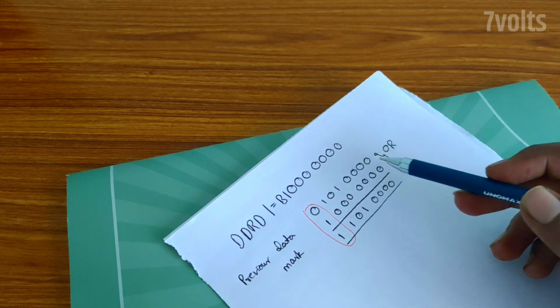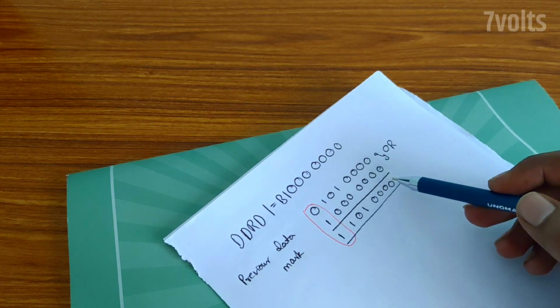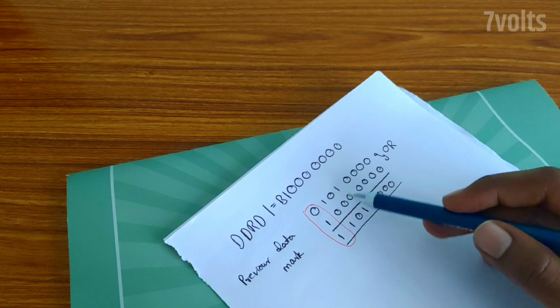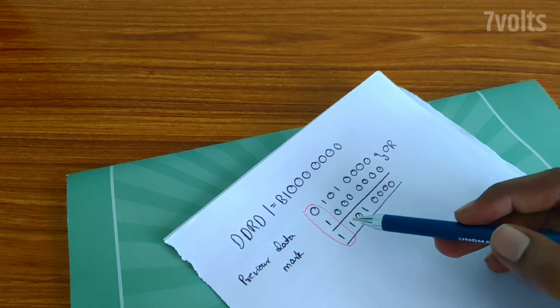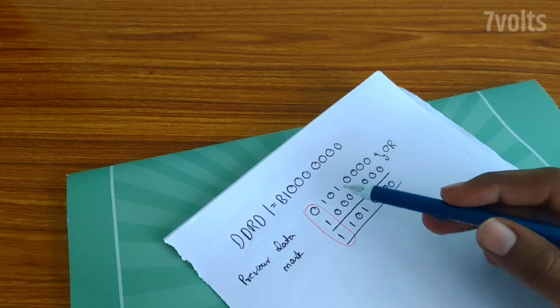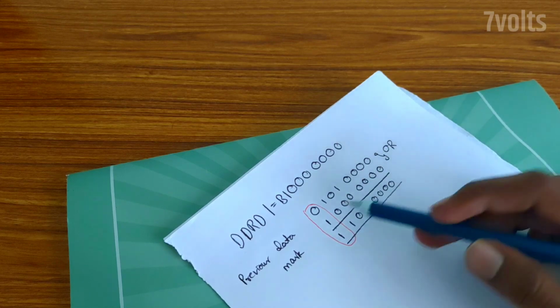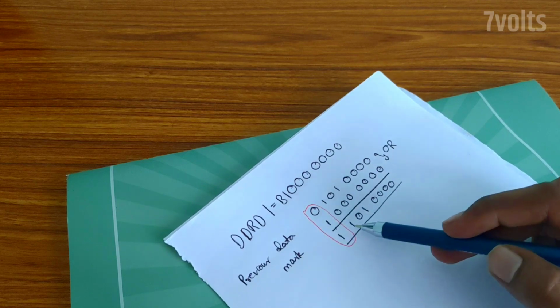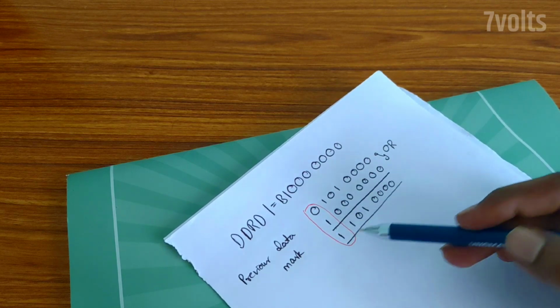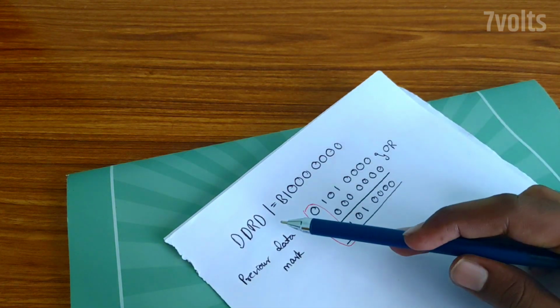As we have seen in our truth table, when both the inputs are low, the output is low. When any one of the inputs is high, the output will be high. So as you can see here, when we OR the previous data and mask data, we get this output. Here, only the 7th bit is altered, the rest all remains the same. This is the working of the bitwise operator OR.